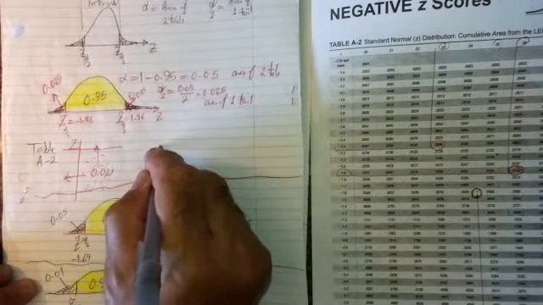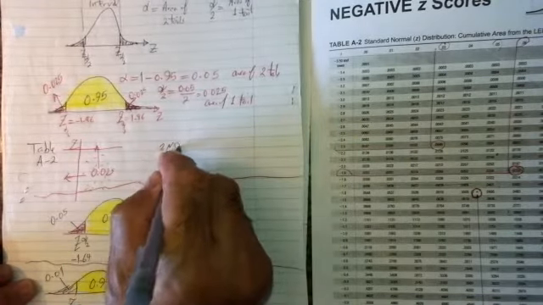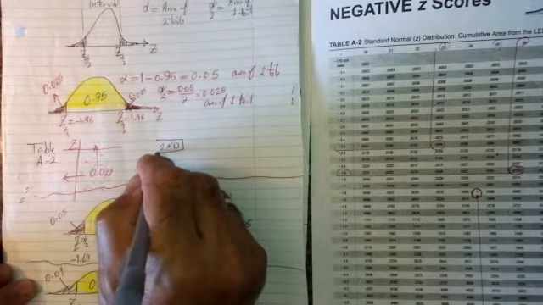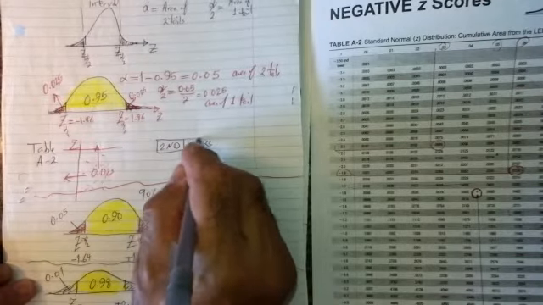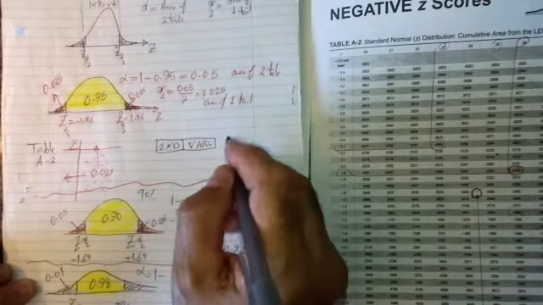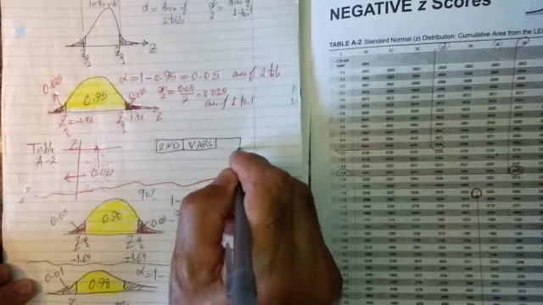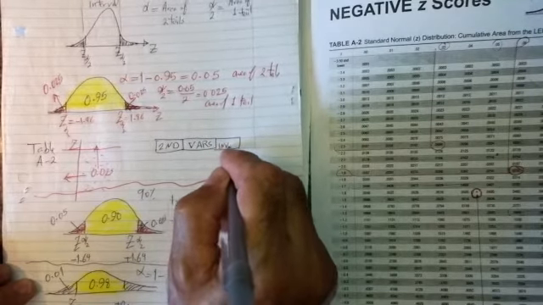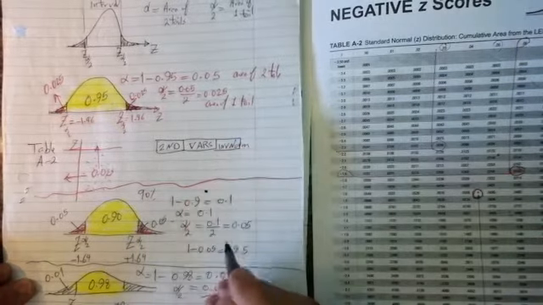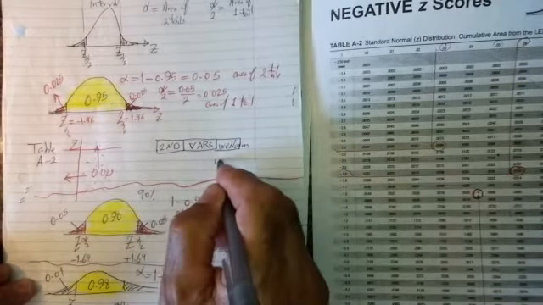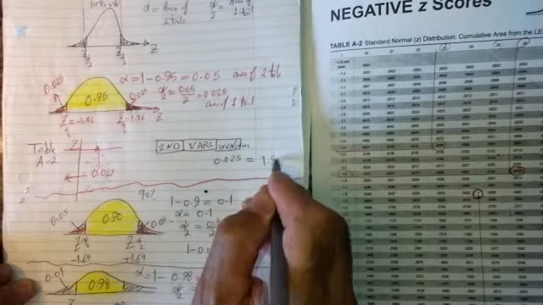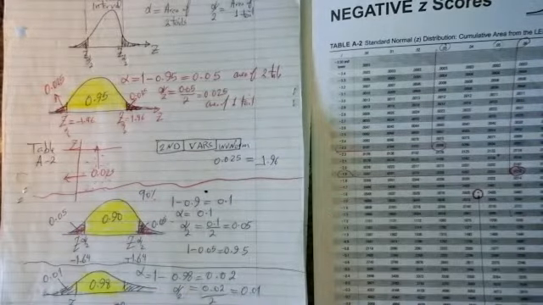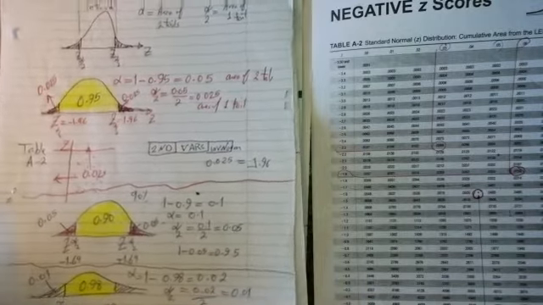Or you go to second verse, inverse norm, and then you put that number 0.025. When you hit, it gives you minus 1.96. Okay, so these are the typical numbers that we normally use in the problems.